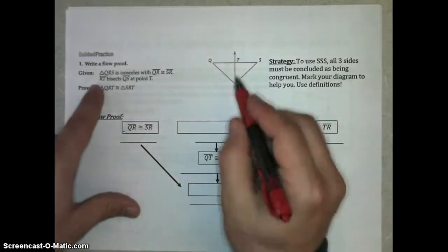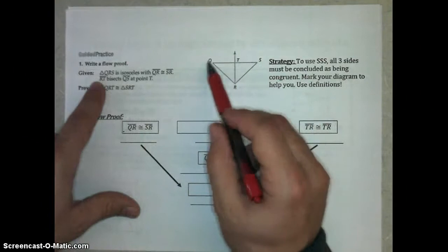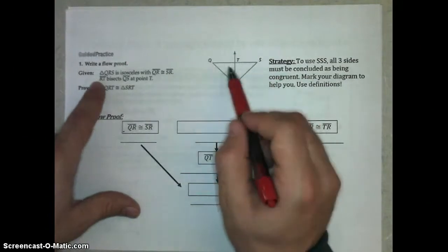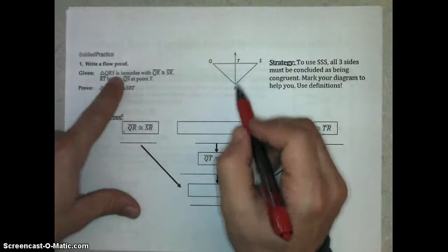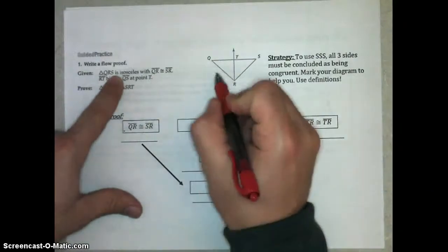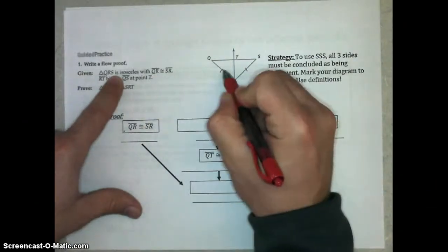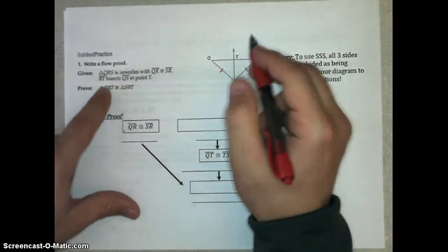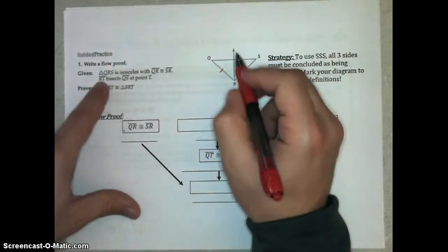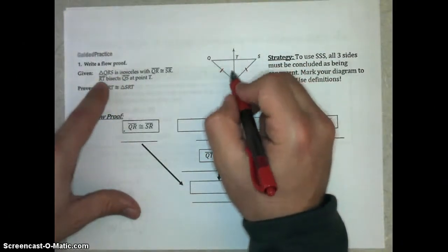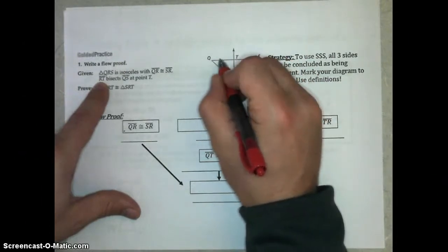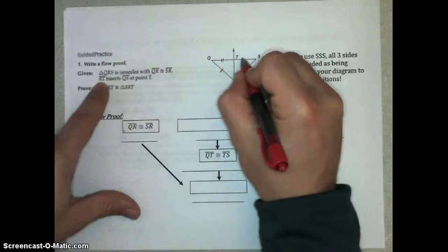Alright, so here's what we are given. We're given that we have triangle QRS, that big triangle that's combining these two, is actually isosceles with QR congruent to SR. Go ahead and mark those in the diagram after you read the given, if they're not already. But then we also know that RT bisects segment QS. That's going to tell me that T is the midpoint, or more specifically, that QT is congruent to ST.